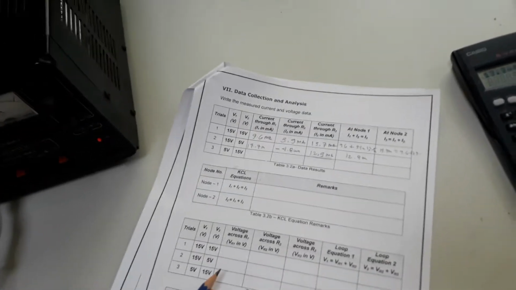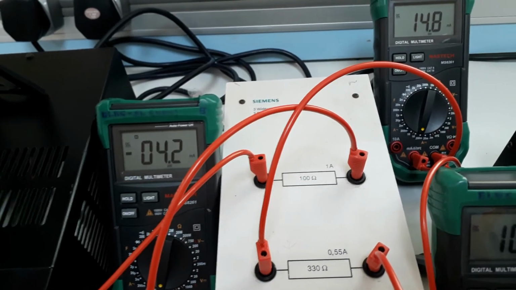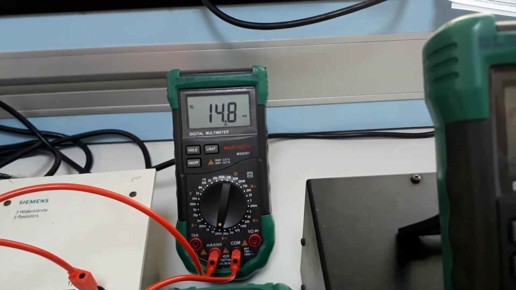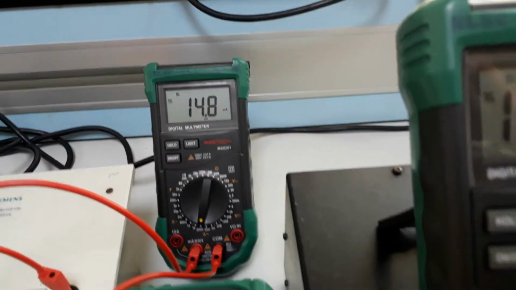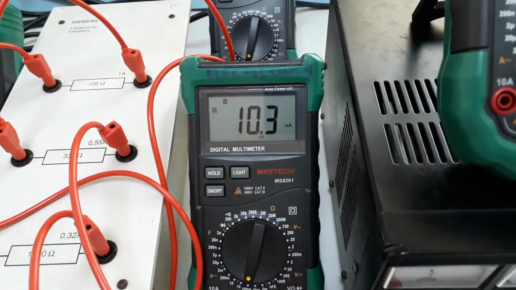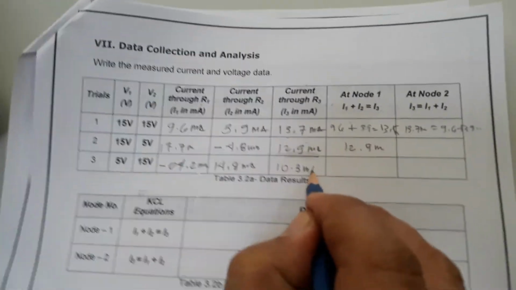Now, we will write now the value for our I1, minus 4.2 milliampere. And then I2, we have 14.8 milliampere. And then I3, you have 10.3 milliampere.